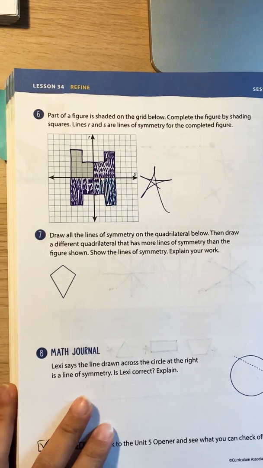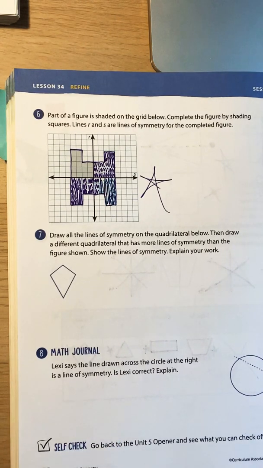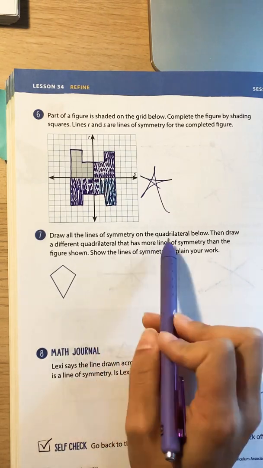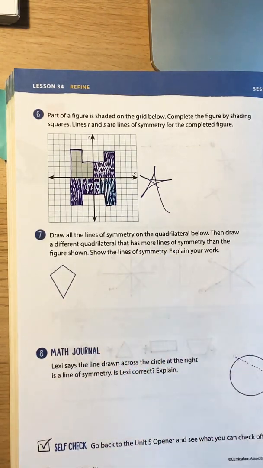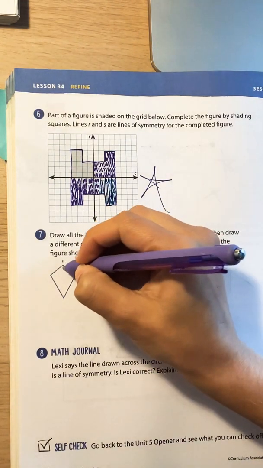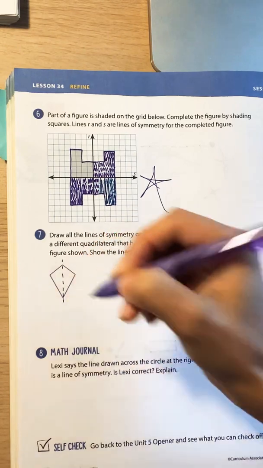Okay, number 7. Draw all the lines of symmetry on the quadrilateral below, then draw a different quadrilateral that has more lines of symmetry than the figure shown. Show the lines of symmetry, explain your work. Okay, so this quadrilateral, and it's a quadrilateral because it has 4 sides, we have to draw the lines of symmetry on it. So first step, I only have one line of symmetry right there.